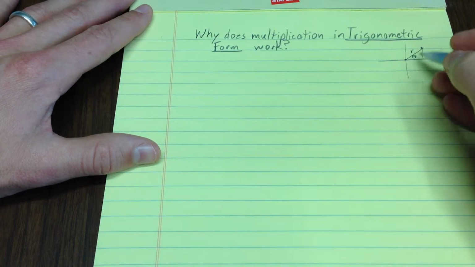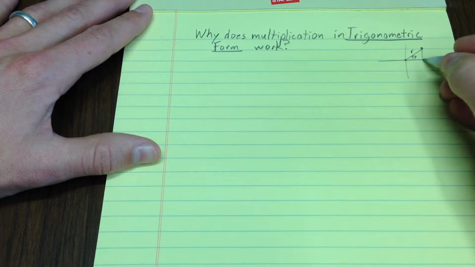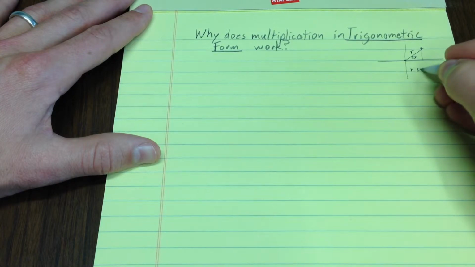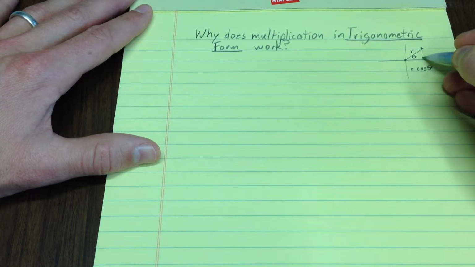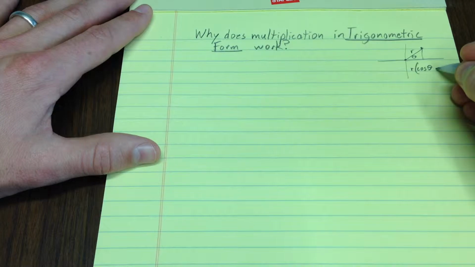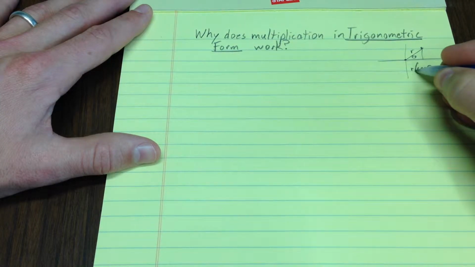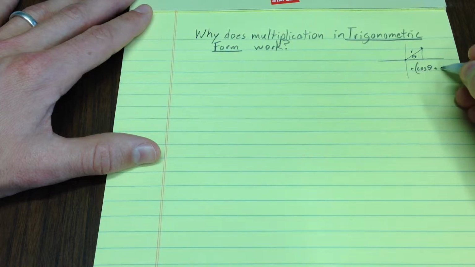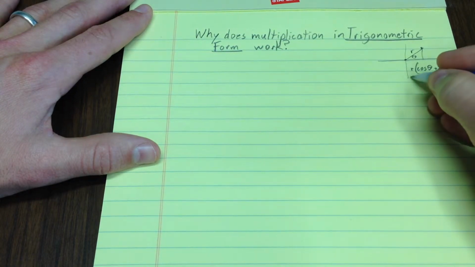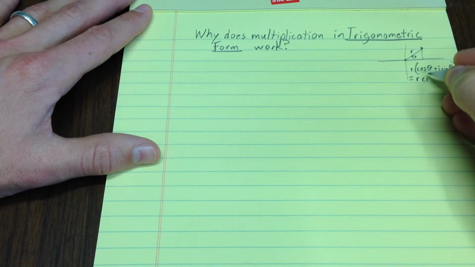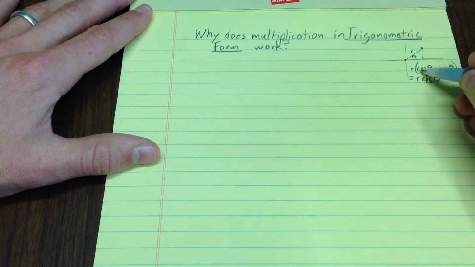Now, the way that you describe this, of course, the real part is r cosine theta, and the imaginary part is going to be r sine theta, so we write r times cosine theta plus i sine theta. That's trig form, or the shorthand is r cis theta. Since we always have cosine i sine, you just write theta once.